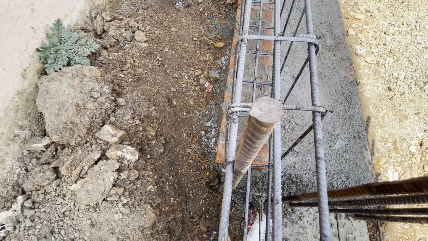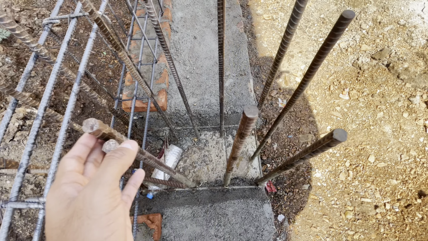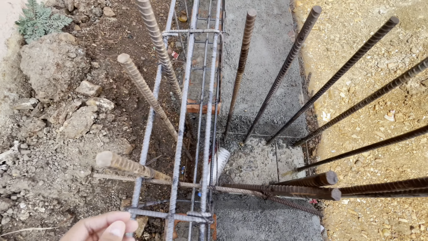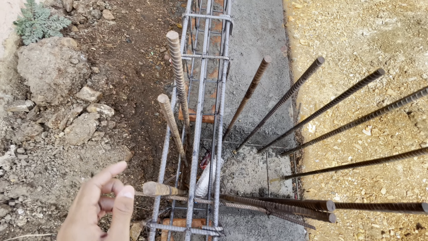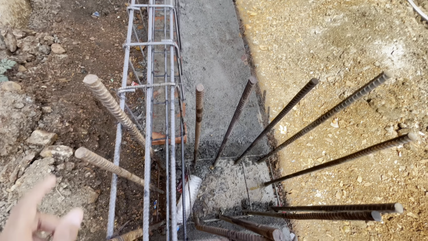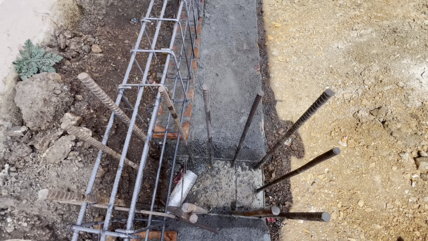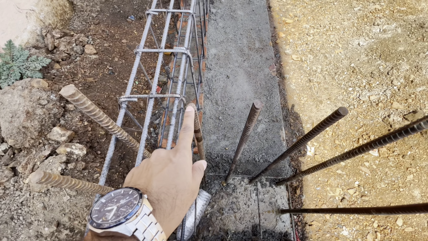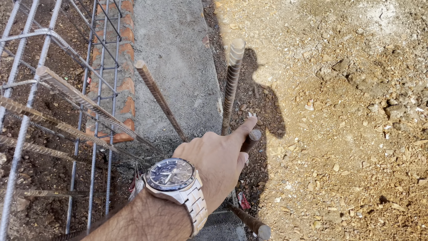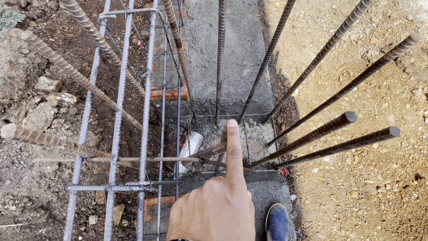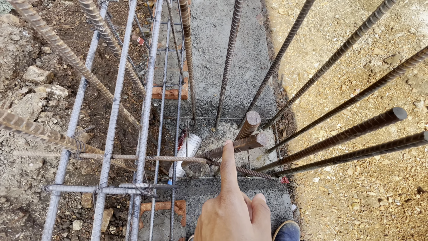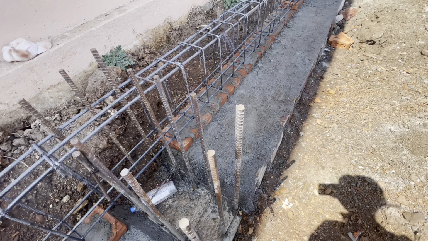The middle bars are of size 16 mm, and we have used 4 numbers of 20 mm bars and 8 numbers of 16 mm bars.